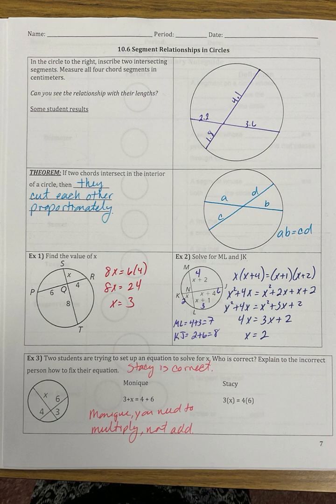And finally, example 3. Two students are trying to set up an equation to solve for x. Who is correct? We have two chords intersecting in a circle. So x and 3, 4 and 6. Monique says it's 3 plus x equals 4 plus 6. Stacy says it's 3 times x equals 4 times 6. Well, they cut each other proportionally, so that means we're going to be multiplying. So Stacy is correct, and we need to let Monique know that you need to multiply, not add.